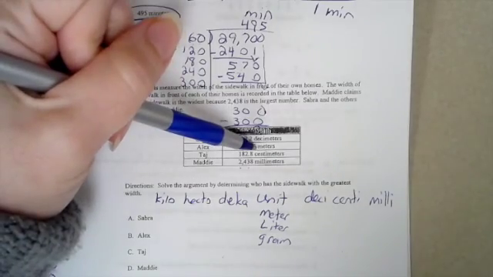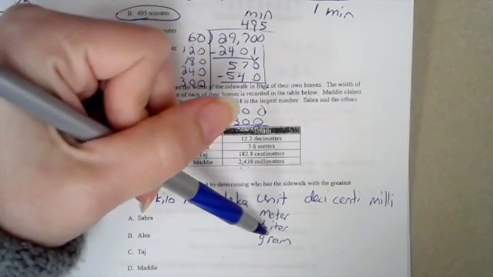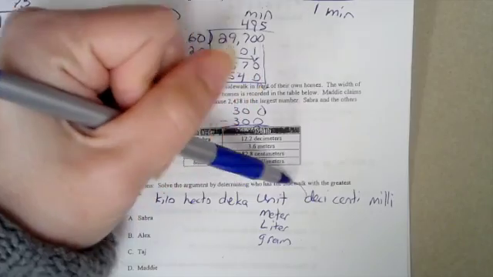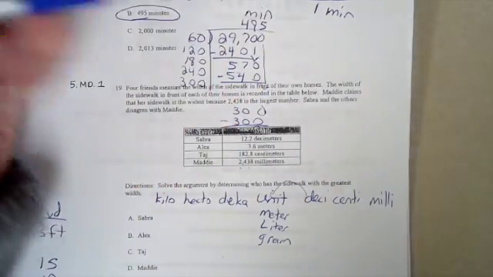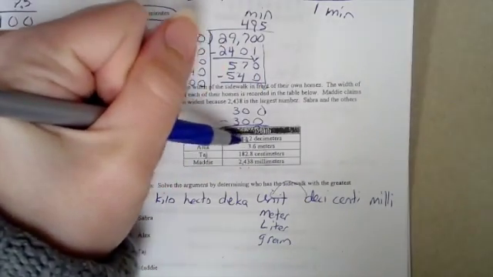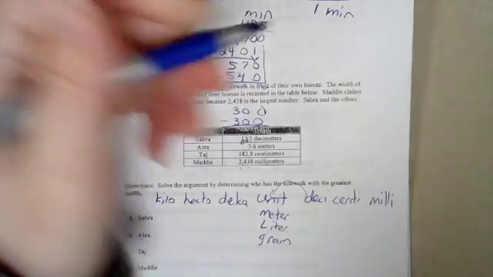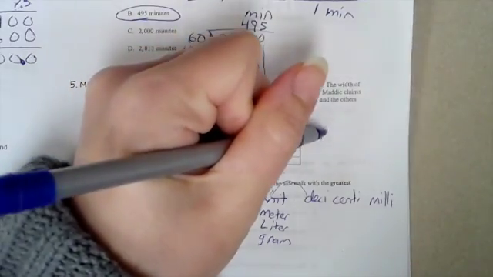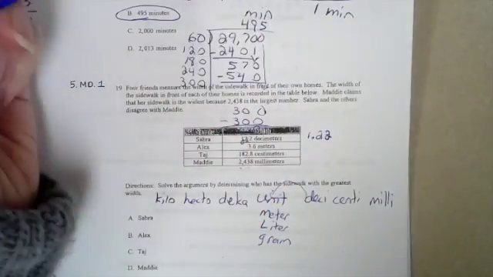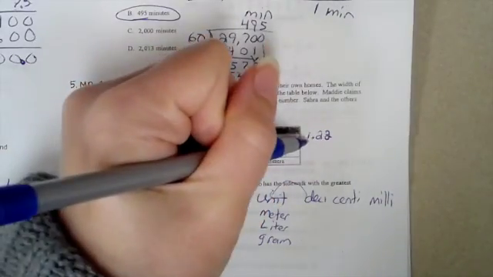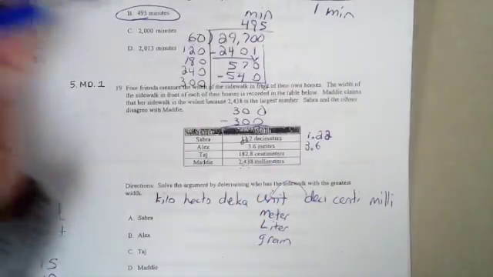So that means we're going to be moving to unit every time. So deci to unit, that's 1 hop left. So if I take my decimal and move it 1 hop left, that's 1.22. 3.6 is not going to change because that's already in meters.